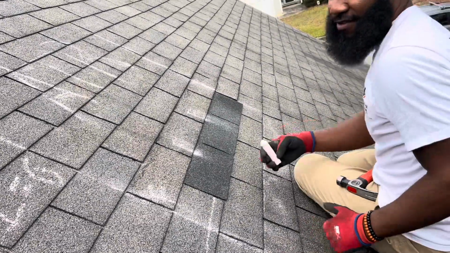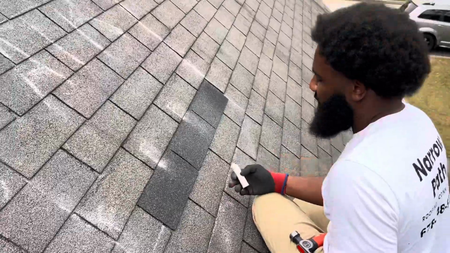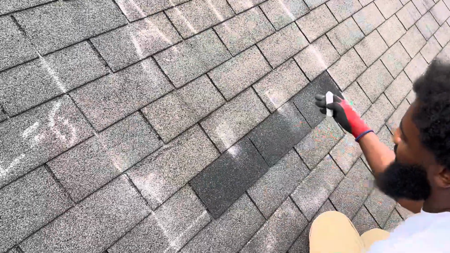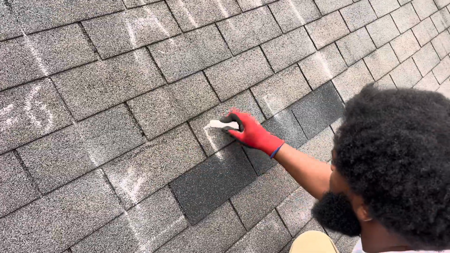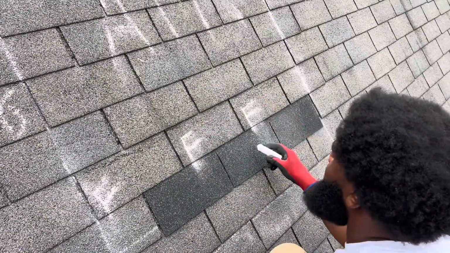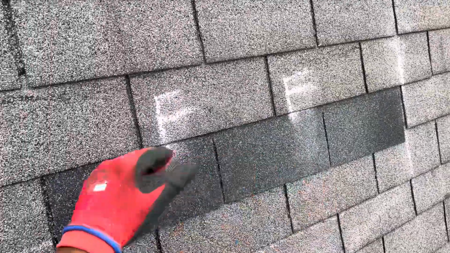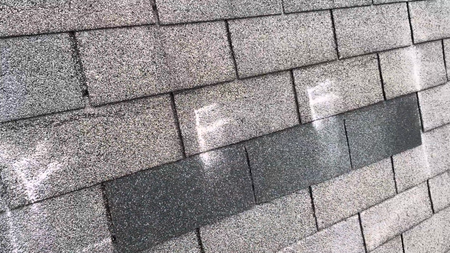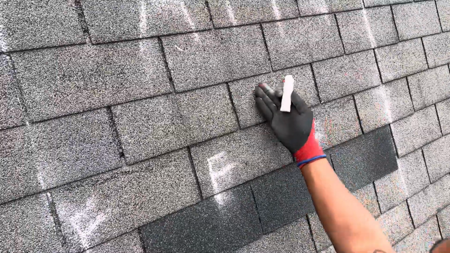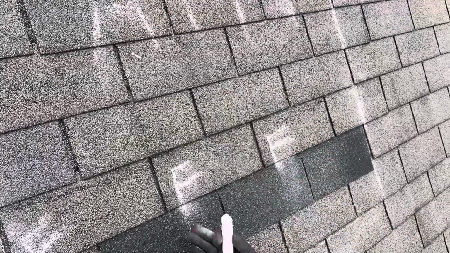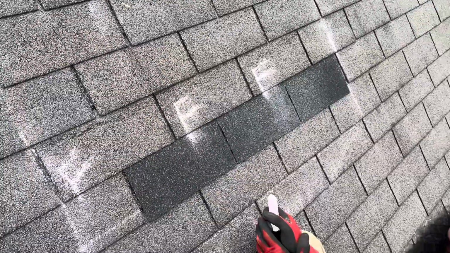All right, to finalize, we've installed the new shingle. As you see right here, once again, fail, as there's a crease. The crease happened as we were taking the shingle off. And then also we got the beginning of the fail right here. So there you have this ATR.